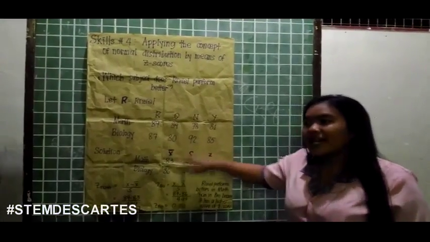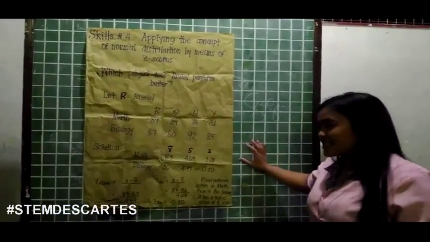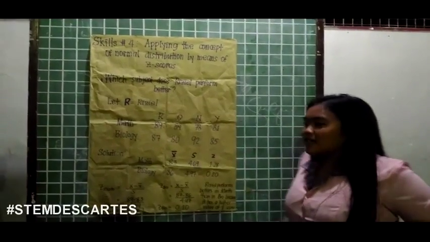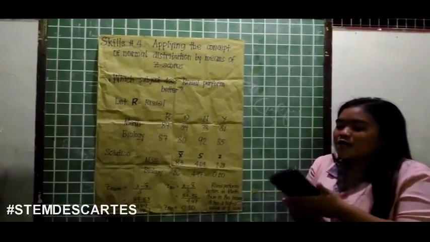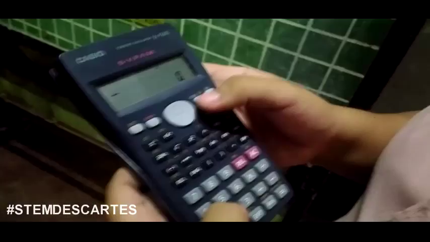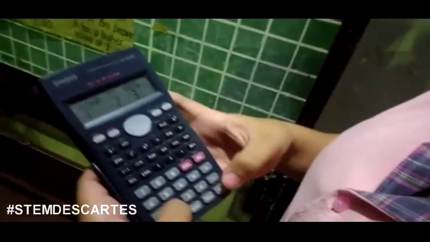So the first step of the solution is to create a table that contains the mean, the standard deviation, and the z-score. In getting the mean, we need to use our calculator and change the mode to standard.